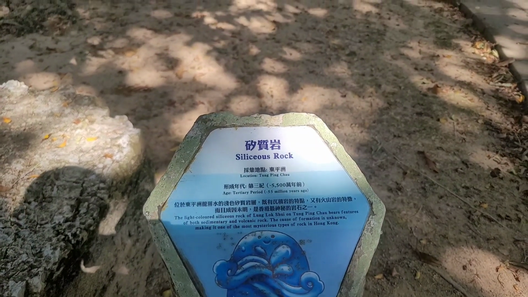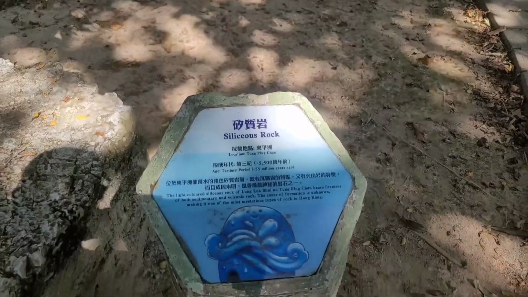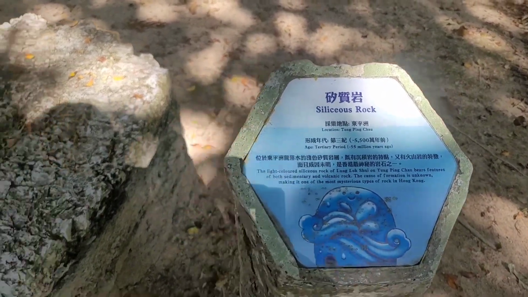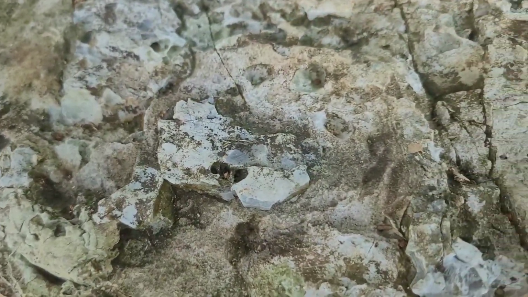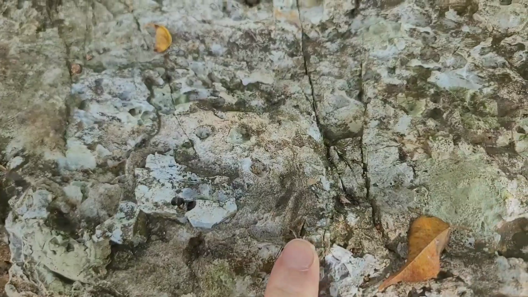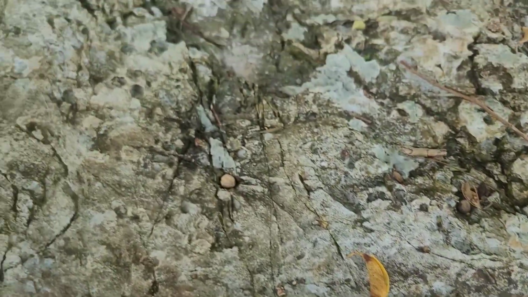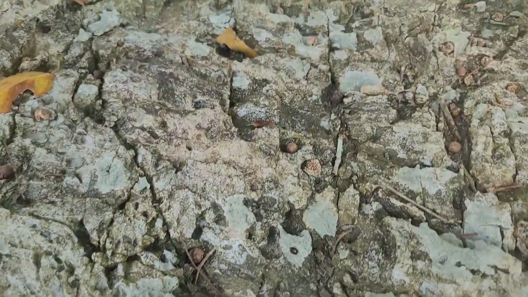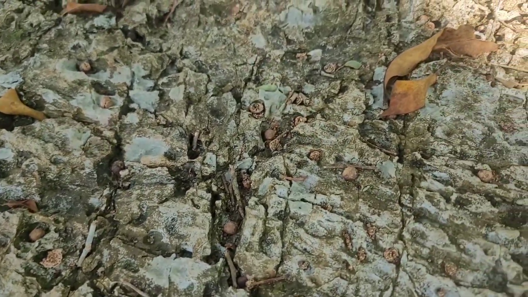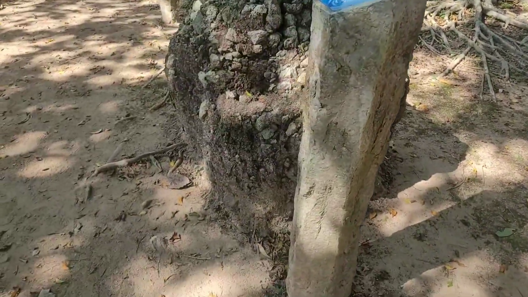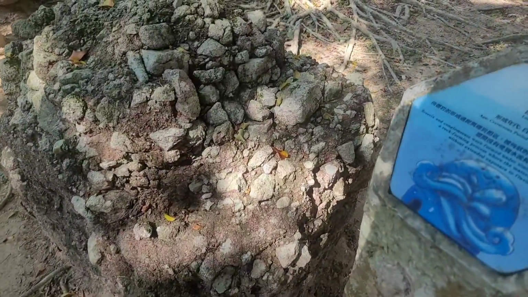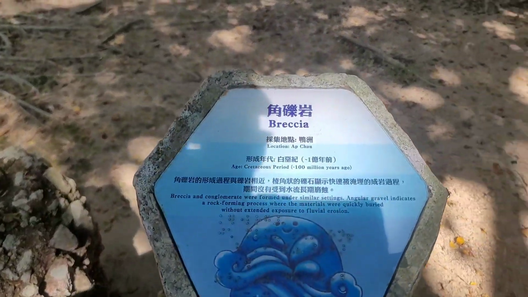Siliceous rock, Tap Mun Chau, 555 million years ago. Looks like fossiliferous. We have a breccia.